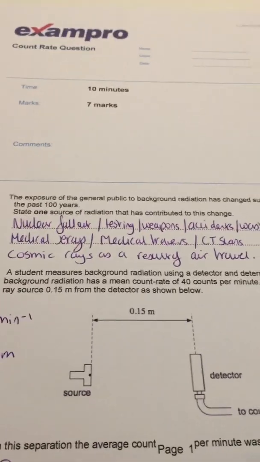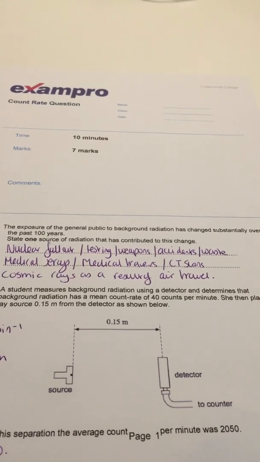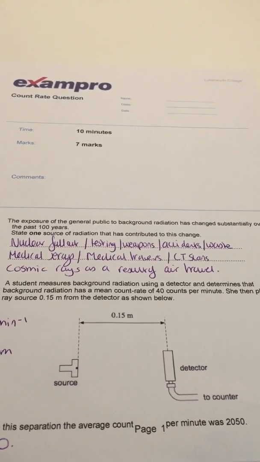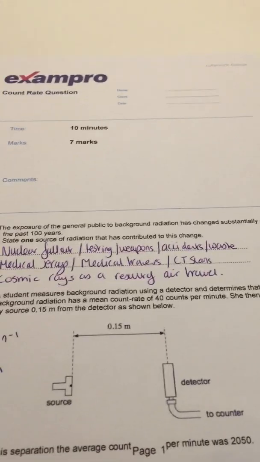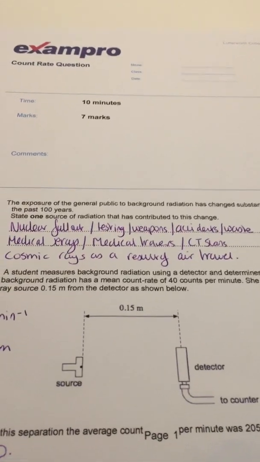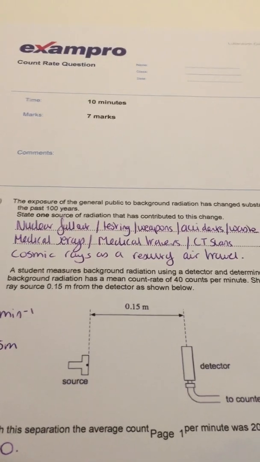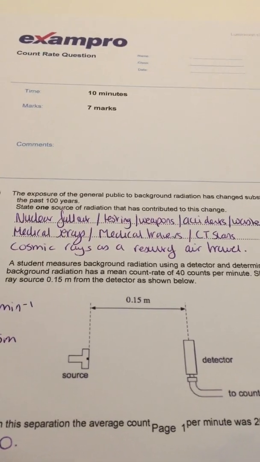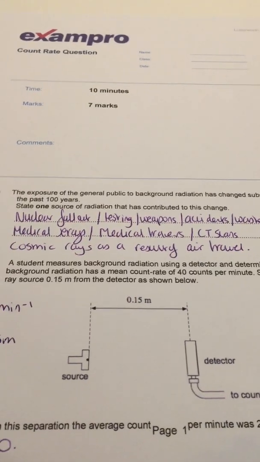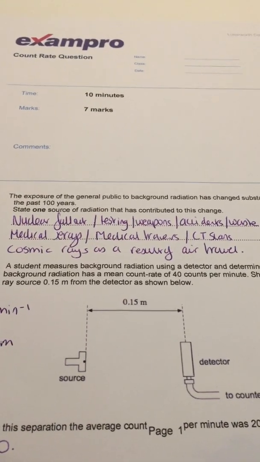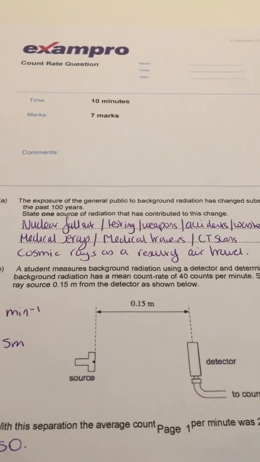The exposure of the general public to radiation has changed substantially over the past 100 years. State one source of radiation that has contributed to this change. It's really important that you state something that wasn't around 100 years ago. So you can't talk about radon gas because that was there 100 years ago. You can't talk about sources in the soil or in food because again that was there 100 years ago. So this is things that we do now that we didn't do then.